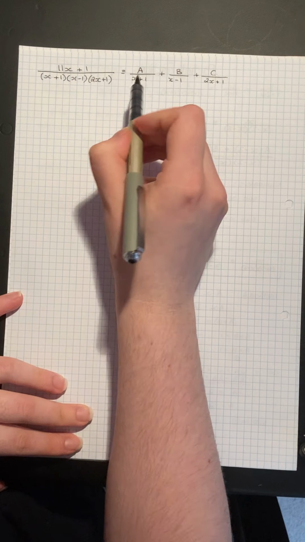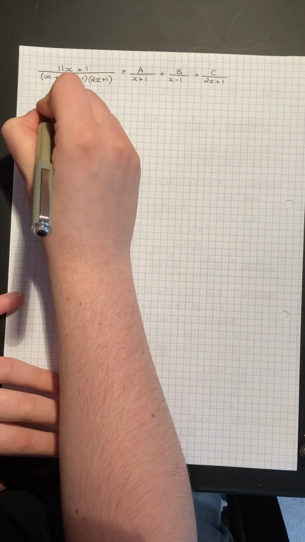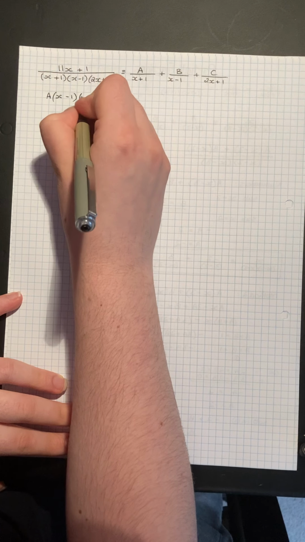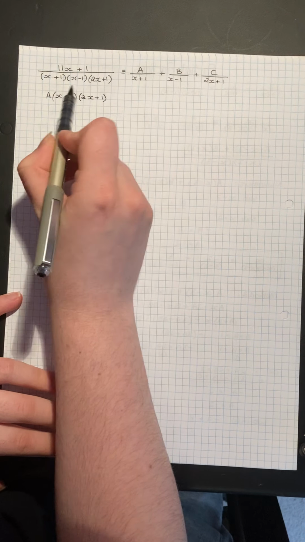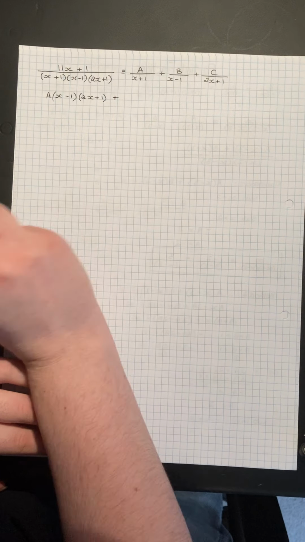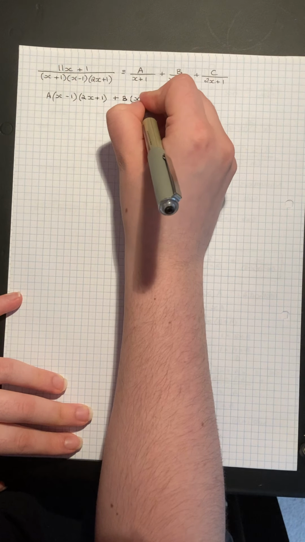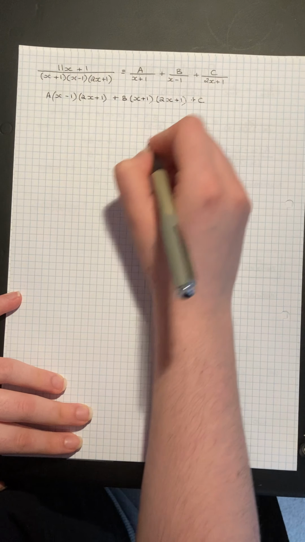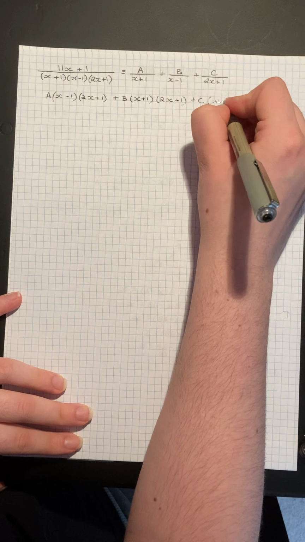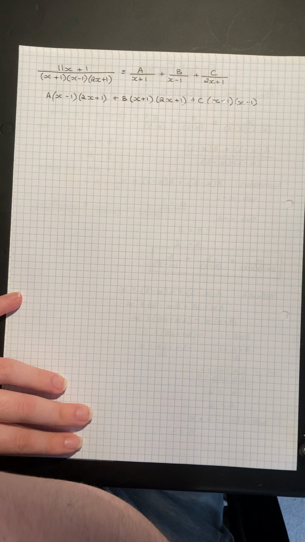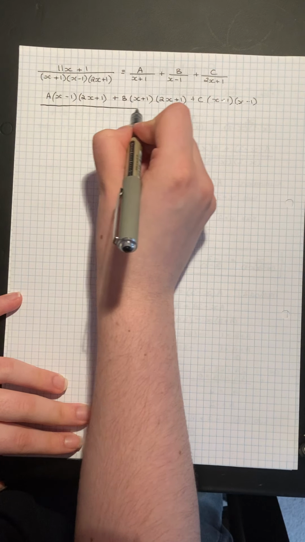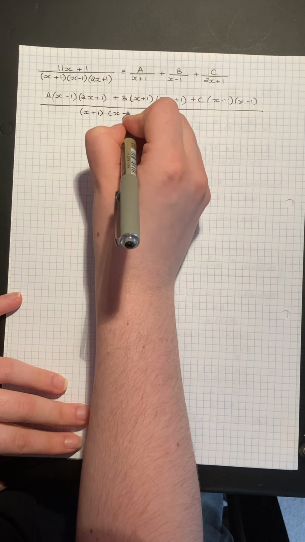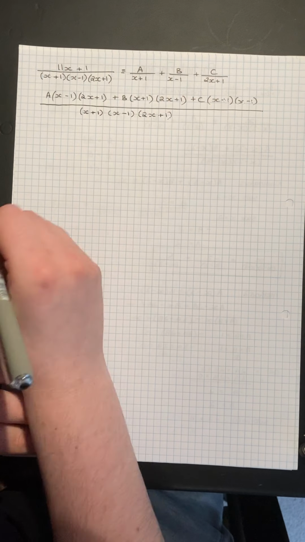And the method is going to be exactly the same. However, this time we need to be careful to multiply by both other factors. So a will be multiplied by x minus 1 and 2x plus 1, that's what you would need to make it all over this. Then b would be multiplied by x plus 1 and 2x plus 1. And c would be multiplied by x plus 1 and x minus 1. All right, and that would create a fraction that was over the common denominator of x plus 1, x minus 1, 2x plus 1, which is what you wanted.